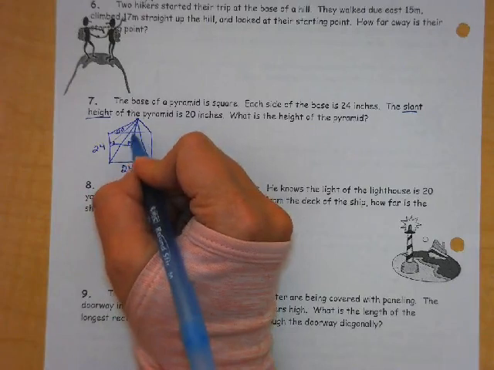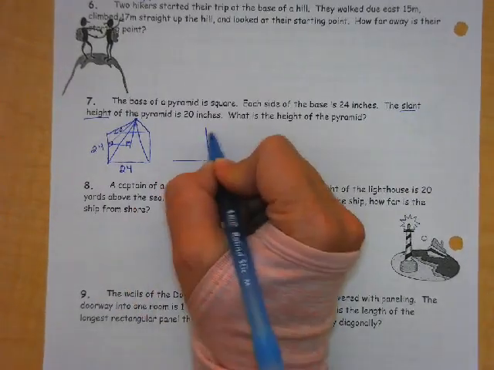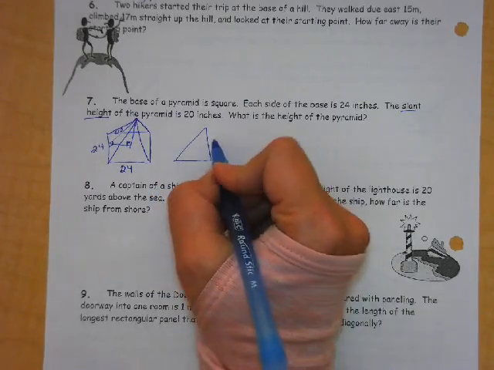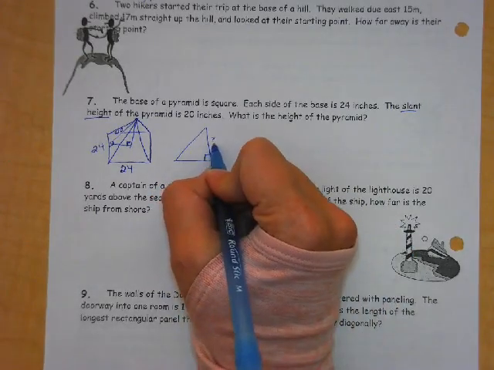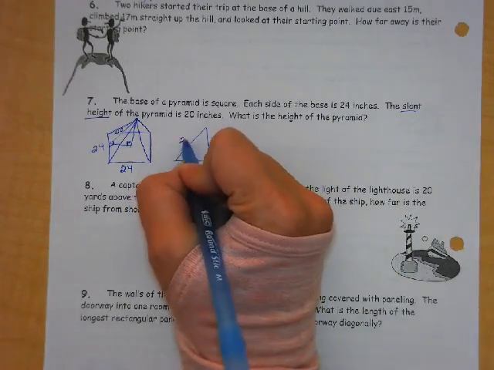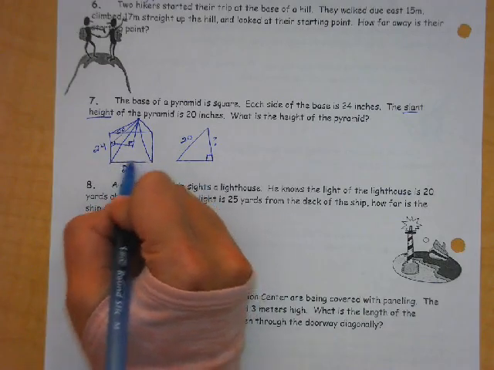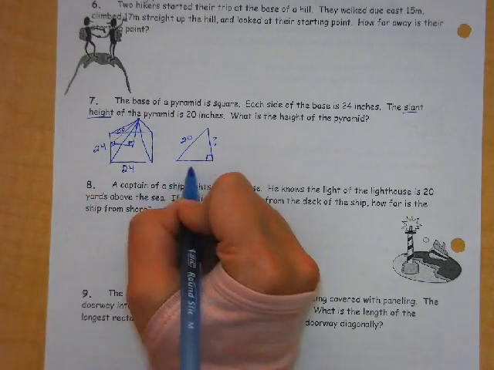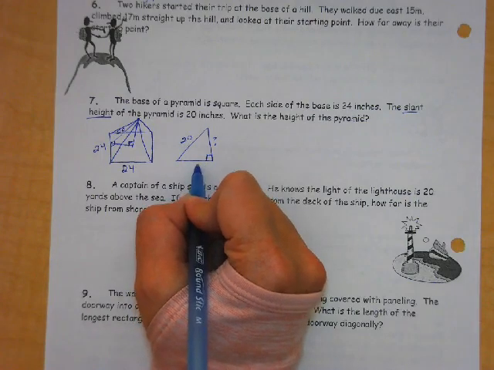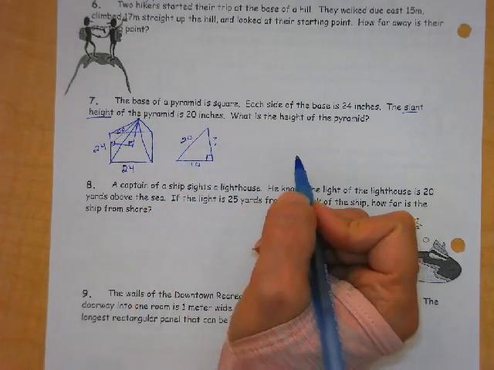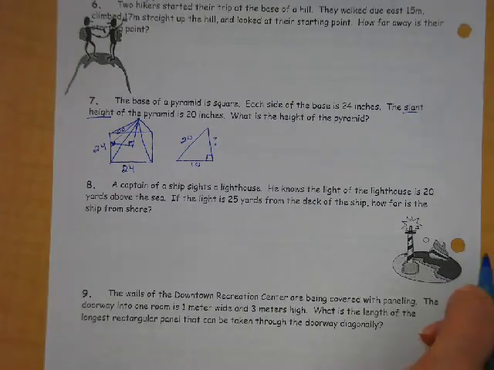So essentially we're looking at our triangle here. So I'm going to draw that out here so you can kind of see what that looks like. Here's your right angle. It's asking for this. Tells you this is 20. Now, if the base of the square is 24, then what is this base of the triangle going to be? 12. Okay? Does that make sense? Does that picture make sense?